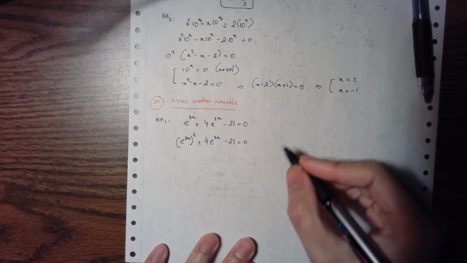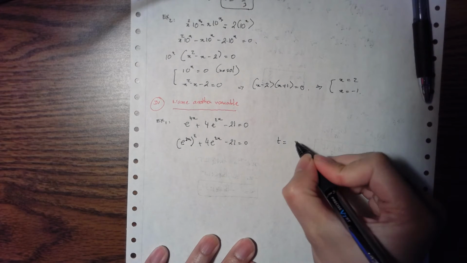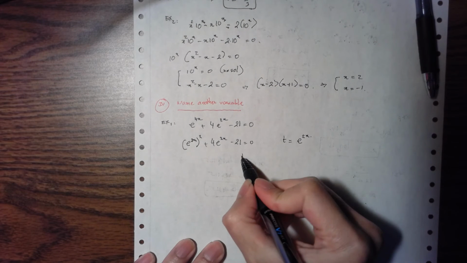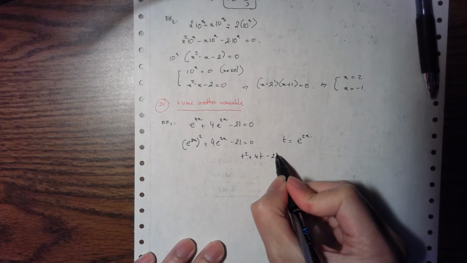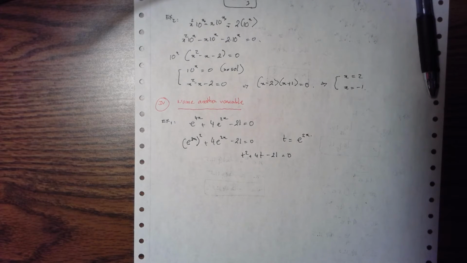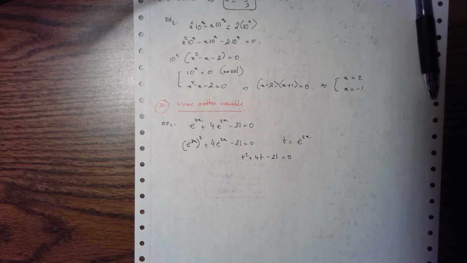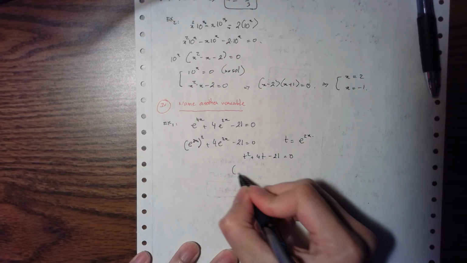If you name a variable, let t equal e to the 2x. Then your equation becomes t squared plus 4t minus 21. After naming the variable, I converted a very complicated problem to a quadratic which everybody knows how to solve. Right? And now we just factor.